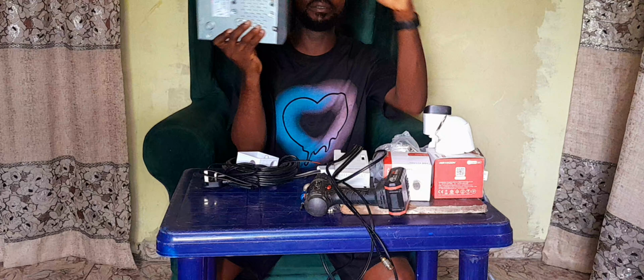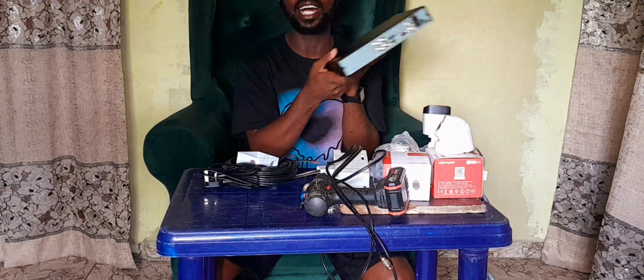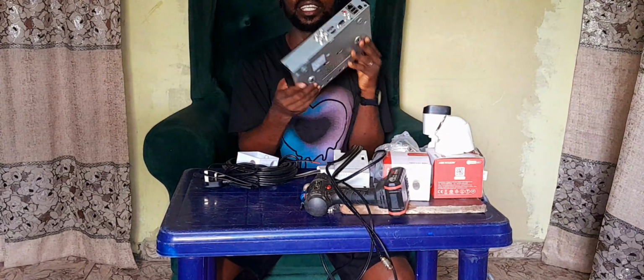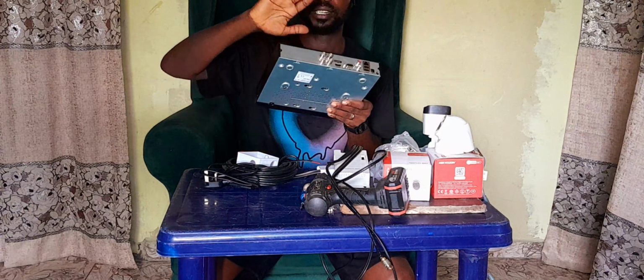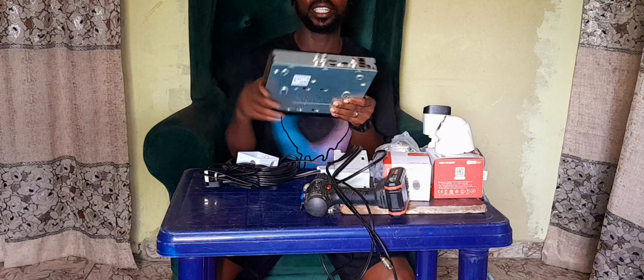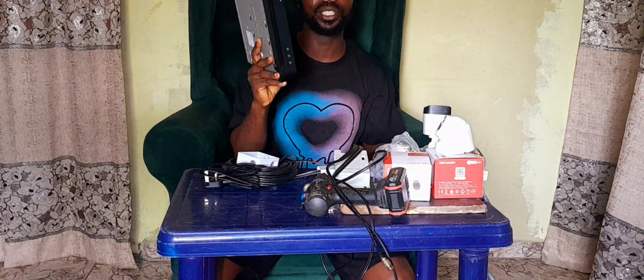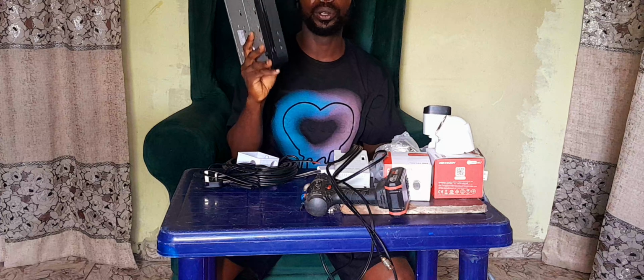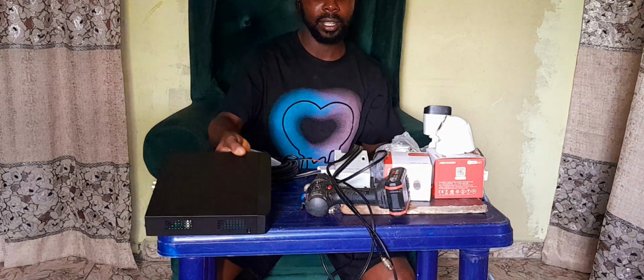That's what will receive the information from all your cameras from the different channels. And contained in the DVR, we have the hard drive, which is responsible for storing the information from your cameras.